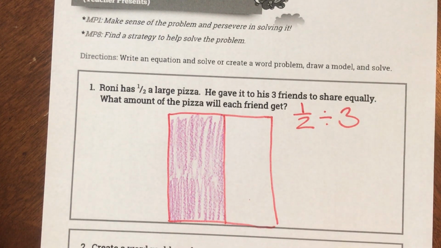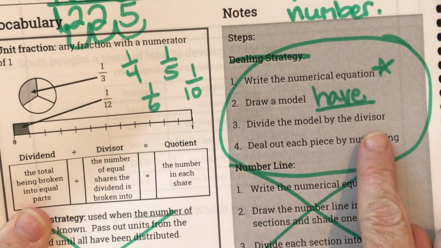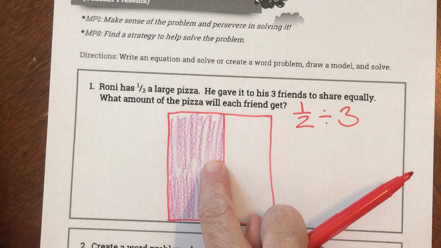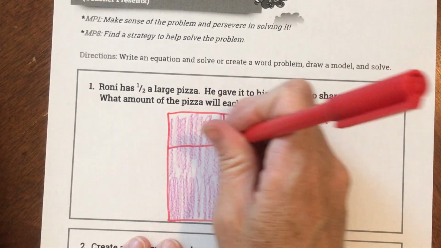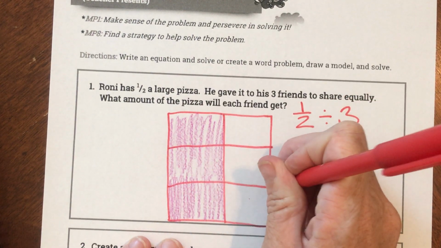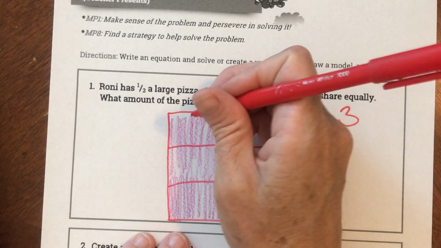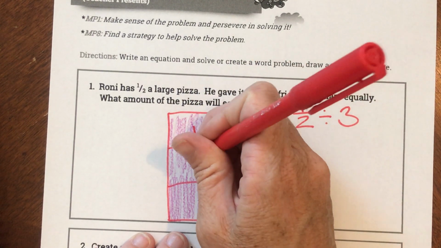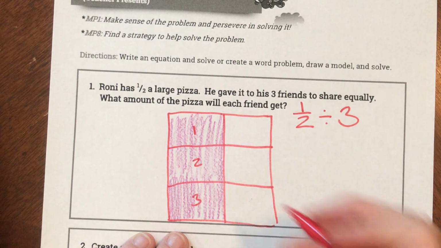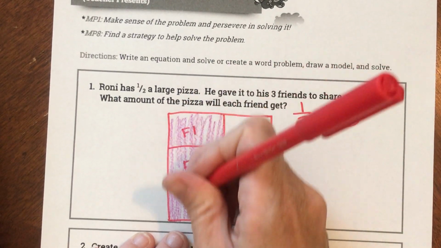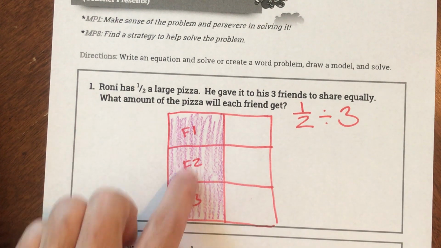Okay, so I have 1/2 a pizza, and then it says I'm going to divide it by the divisor. So I'm going to take this 1/2 pizza and I'm going to partition or cut it the opposite direction for his friends. Okay, so friend 1's going to get this piece, friend 2 gets that, and friend 3 gets that. That's what his friends are each going to get. So each friend gets one of those.